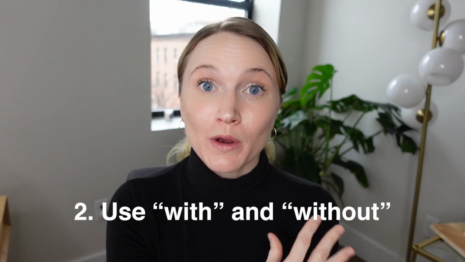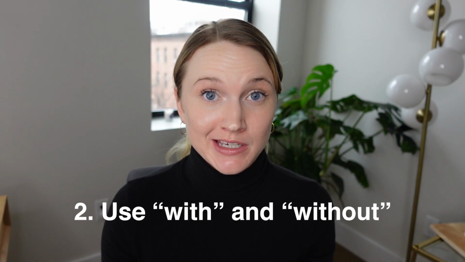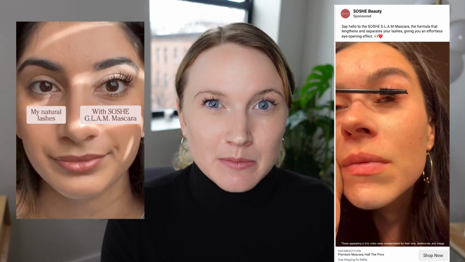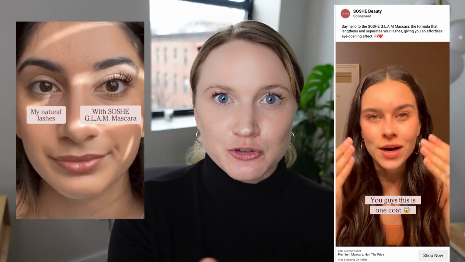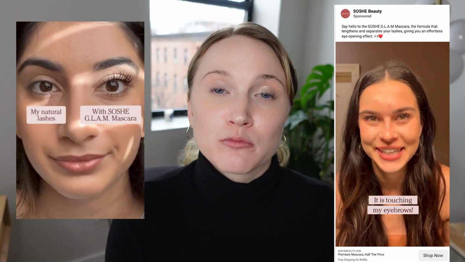Now, another strategy that I like to use to get my before and after ads approved is, instead of using the words before and after, I actually like to use the words with and without. Essentially, what this is doing is showing the implied impact with your product or service, and then what life is without your product or service. And what I've found is that instead of using the phrase before and after, which does tend to sometimes trigger these ad disapprovals, by using with or without, I'm able to circumvent that flagging. So these ads are much more likely to be approved. And I think that's a pretty easy swap too.